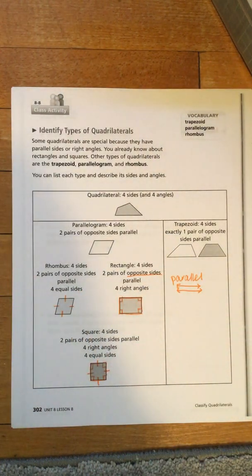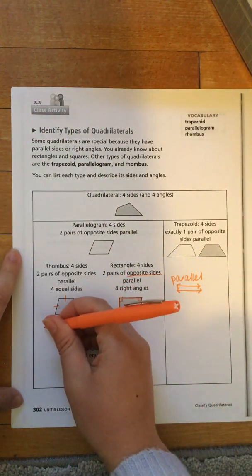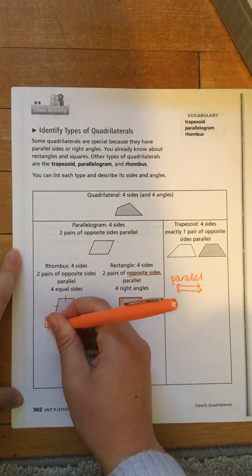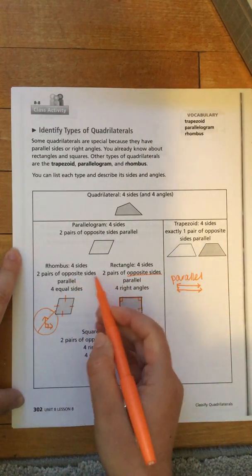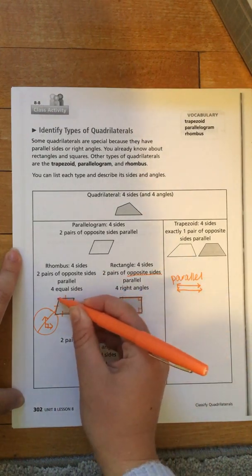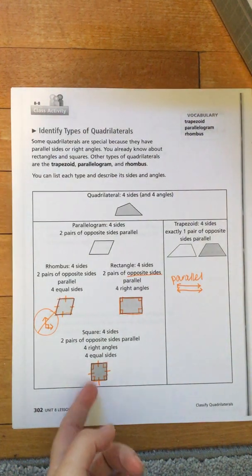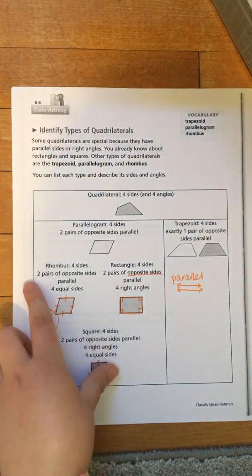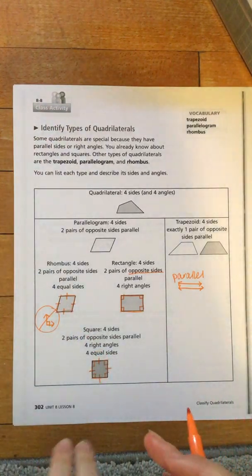The difference is that it does not have right angles. So it doesn't have a right angle. A rhombus doesn't. But it does have two pairs of opposite sides parallel. So this one's parallel to this one. This one's parallel to this one. The way I like to think of that one is it's kind of like a square, but it got rammed by a bus. Get it? Rhombus. So it's kind of just like leaning on its side.